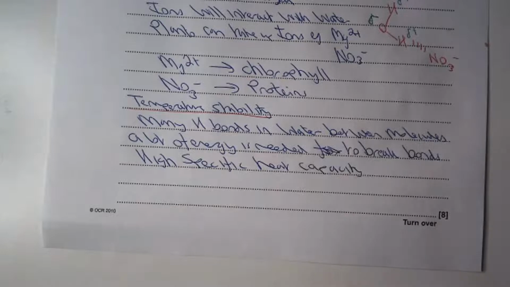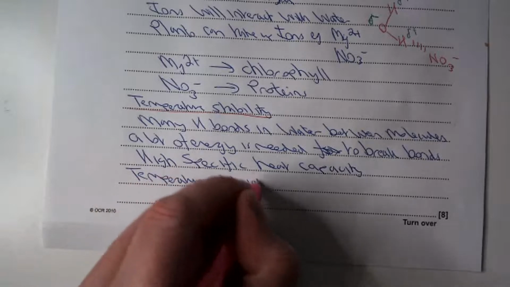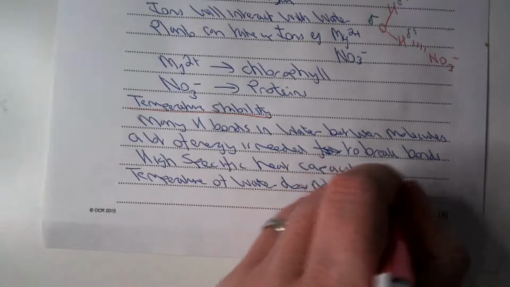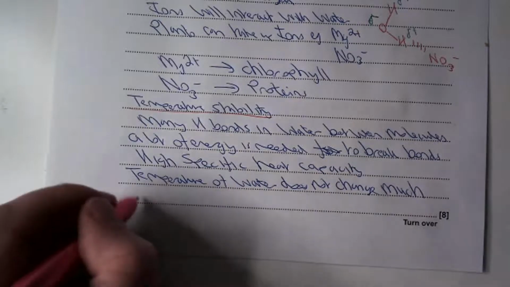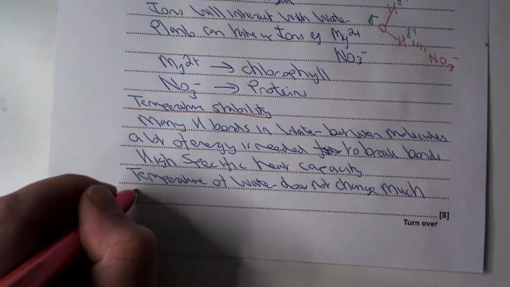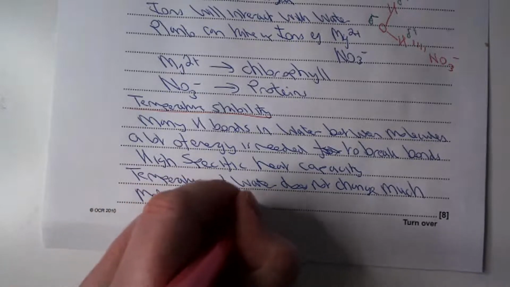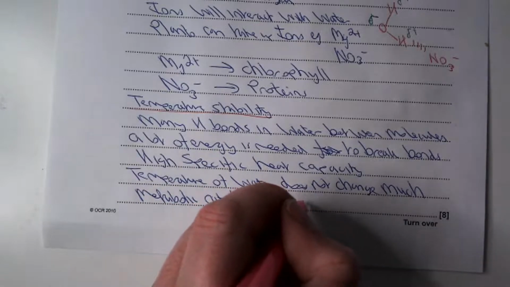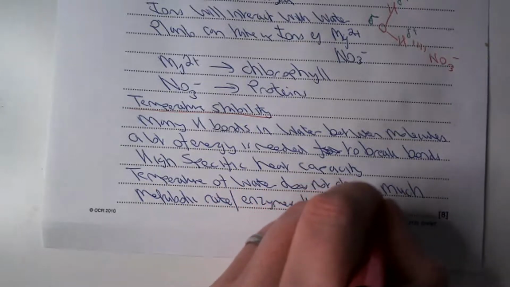So what does that mean for living organisms? It means that the temperature of the water does not change much. It takes a lot of energy to change the temperature even by 1 degree C. So that means the metabolic rate or enzymes kept at constant temperature.